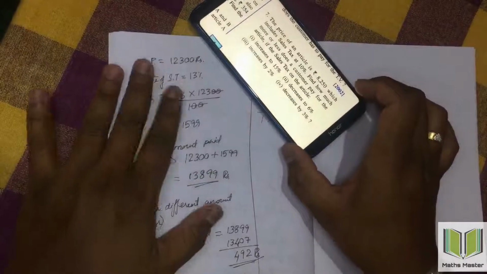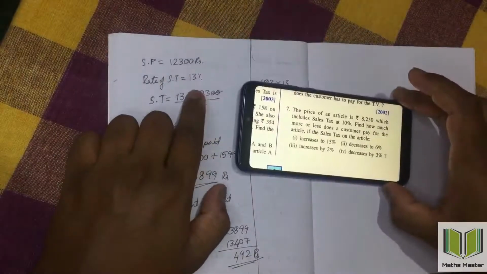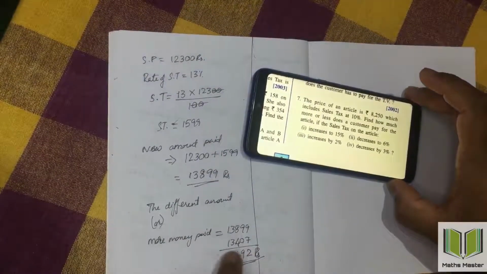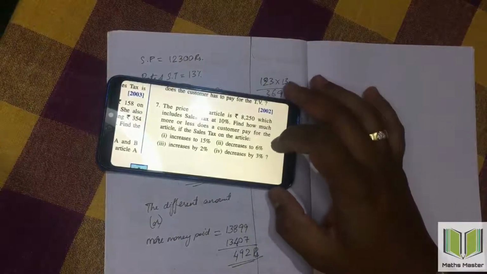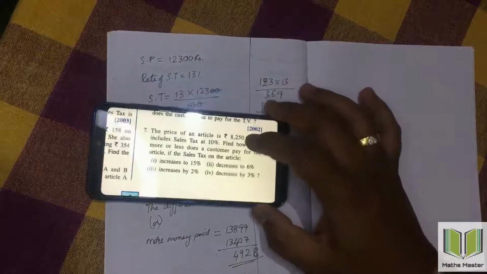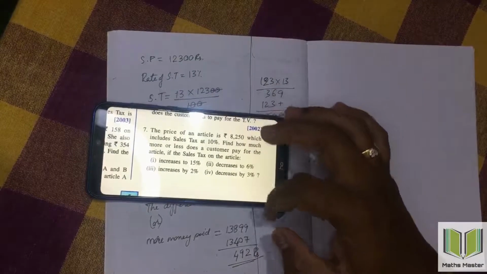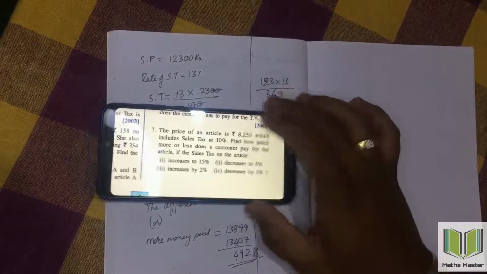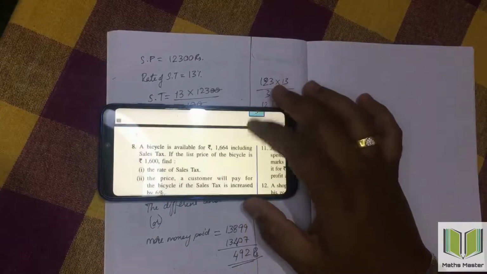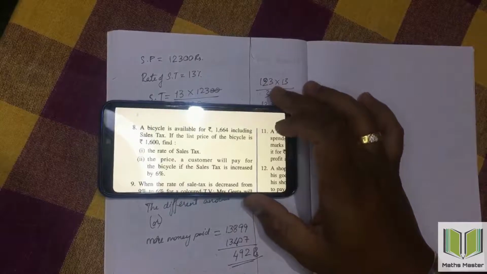Here we increased it and the difference amount was added. In this case it is decreased to 6%, so you need to find the difference amount and subtract it from 8,250. The 7th problem is similar to the 6th one. Give it a try. If you don't get it, put it across in the comment section.